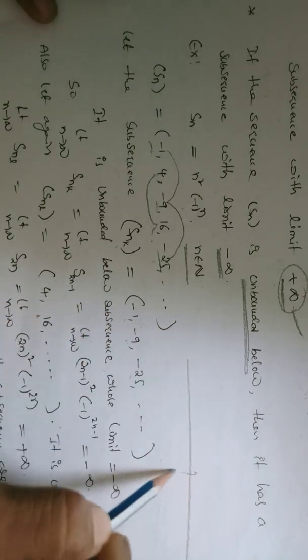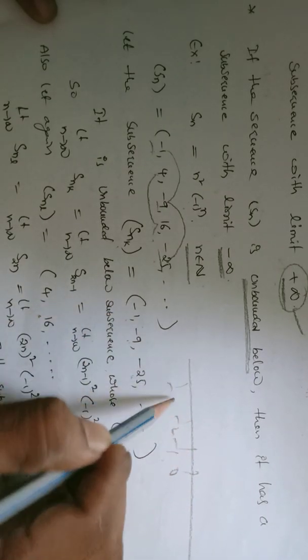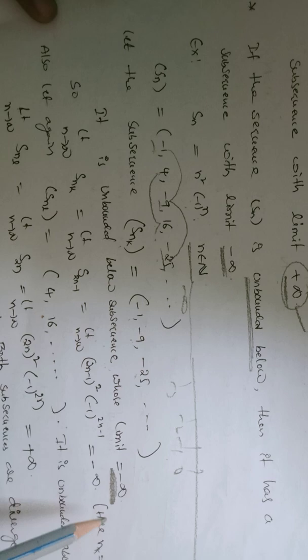So it is an unbounded below subsequence, because on the real line, starting with minus 1, minus 2, minus 3 like that, it goes to minus infinity. So it is an unbounded below subsequence, whose limit must be minus infinity. Now I am taking another subsequence, 4, 16 like that. It is an unbounded increasing sequence.